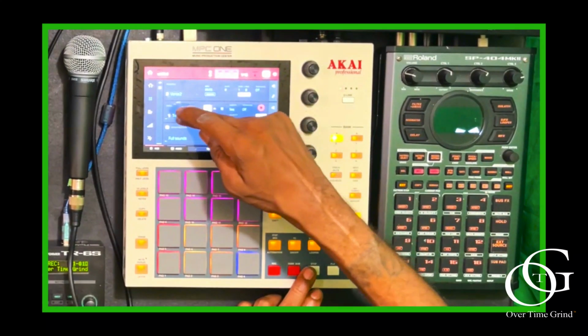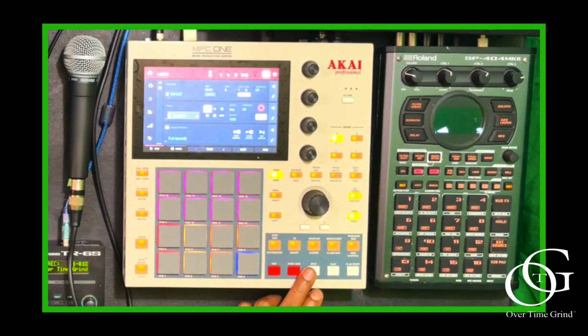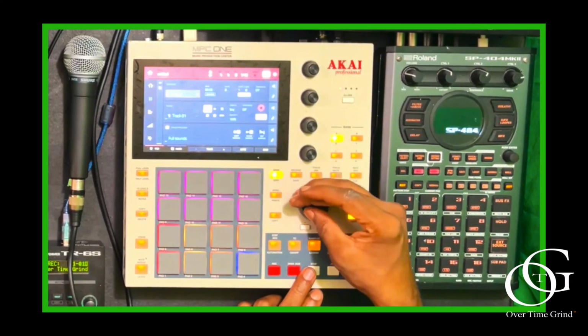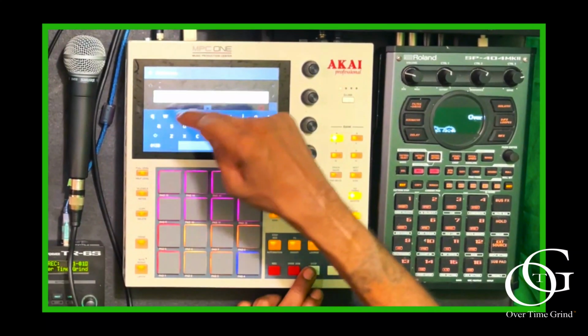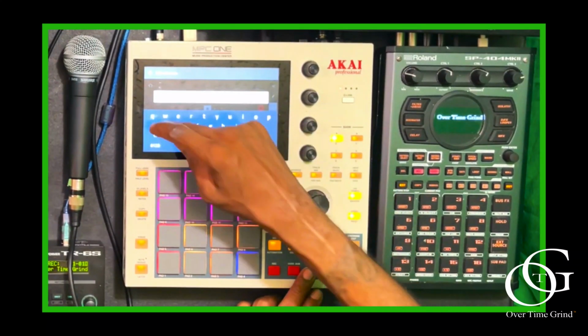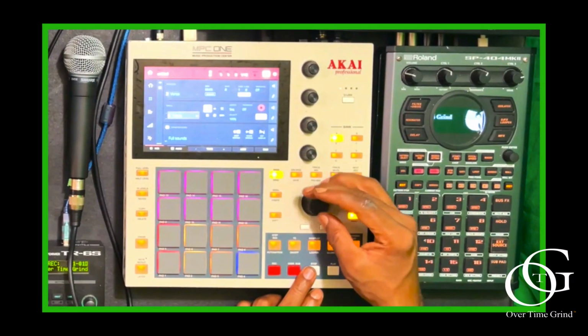Now what I'm going to do is come over here on verse right here, we got to name this back snare, so that way we don't lose it when we go to do our track mutes.